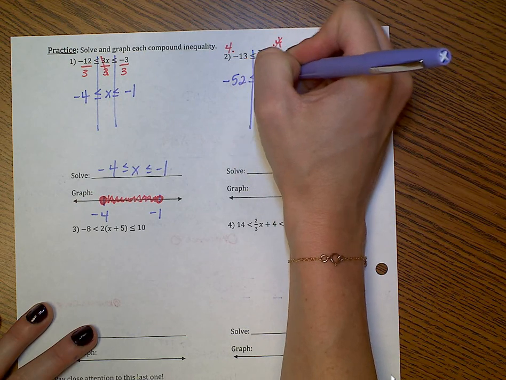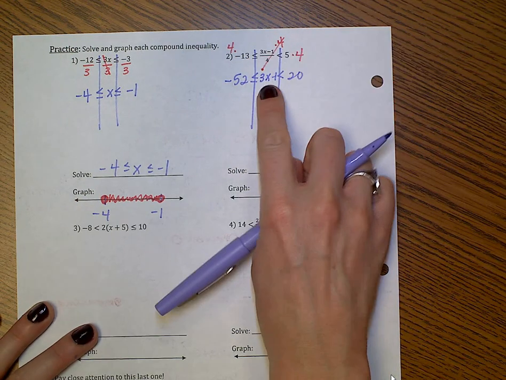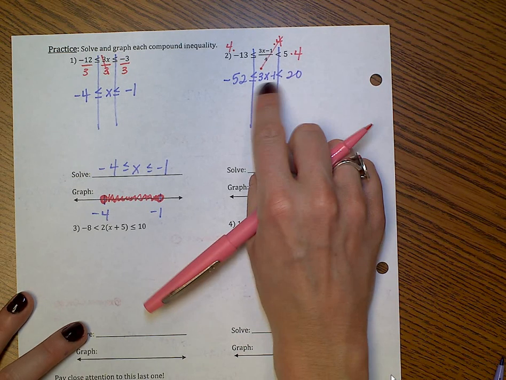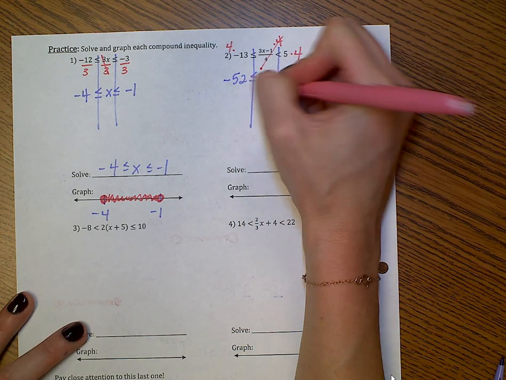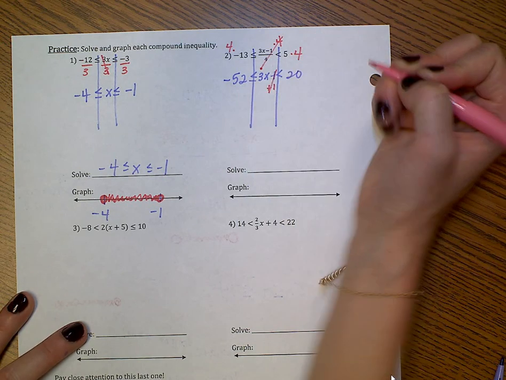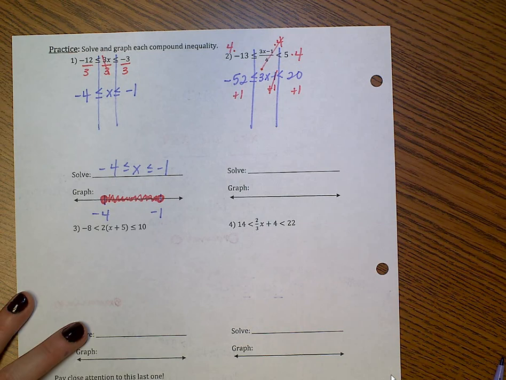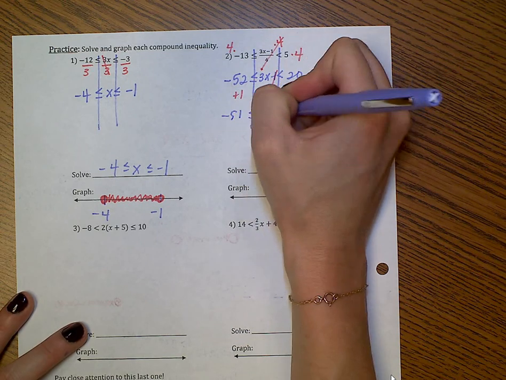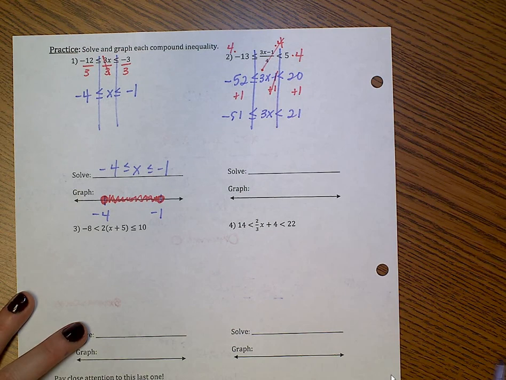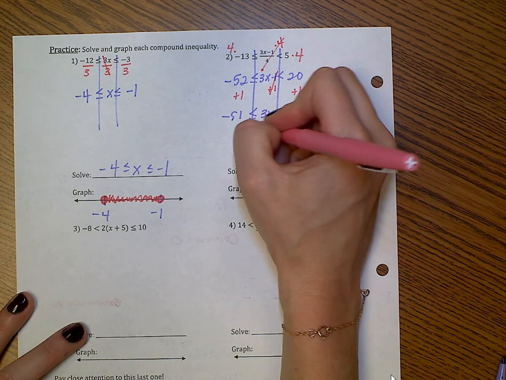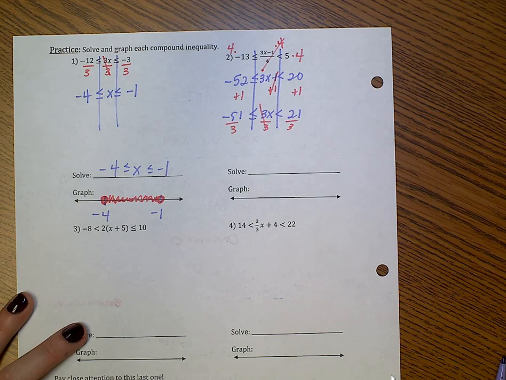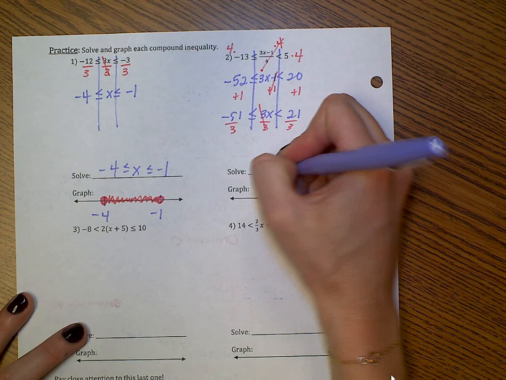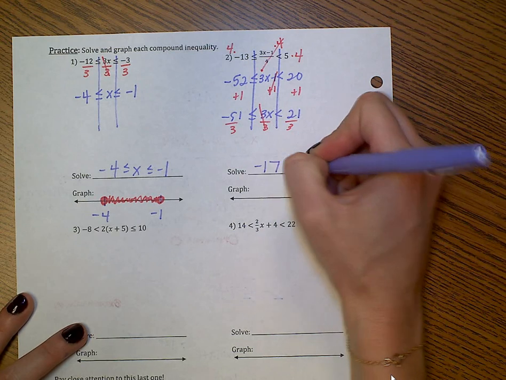And then I just have 3x minus 1 in the middle, 20 on the right. Now it's just a 2-step inequality, so I'm going to add 1 to cancel that out. Add 1 to the left, add 1 to the right. And then my last step to get x alone in the middle would be dividing by 3. So my answer, and that should come out nicely, that's negative 17 and 7.